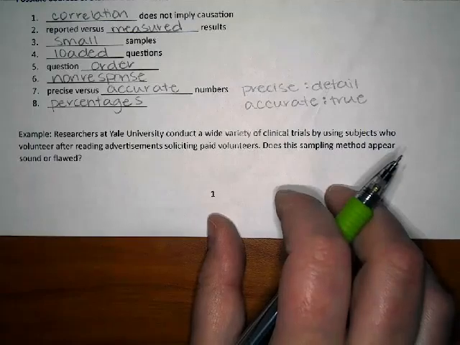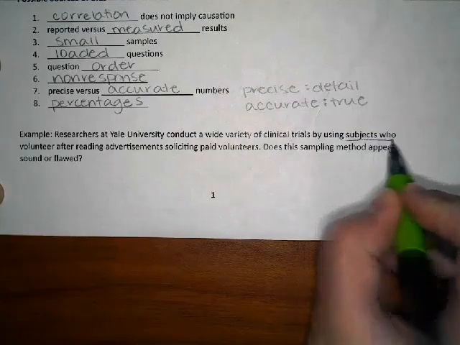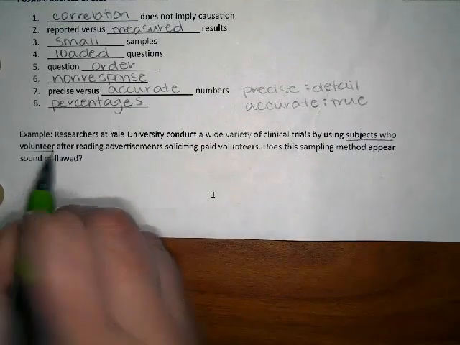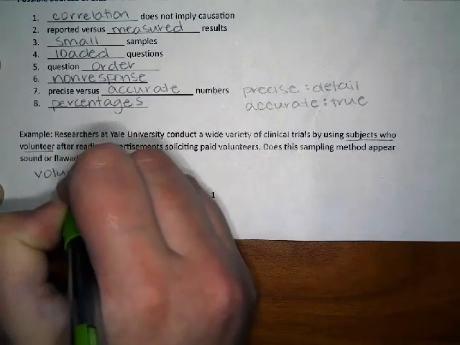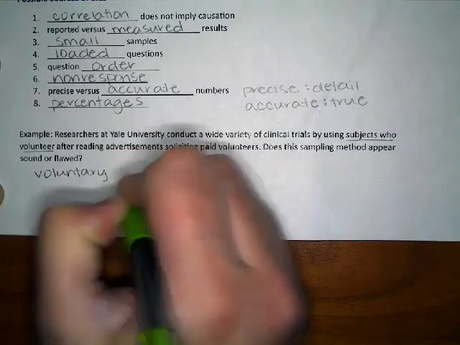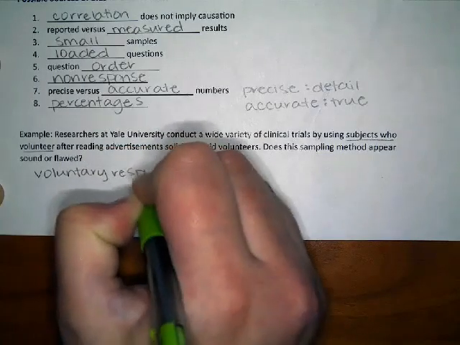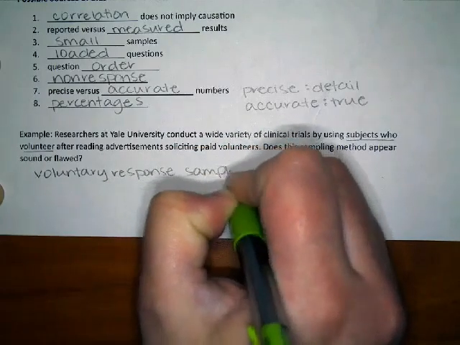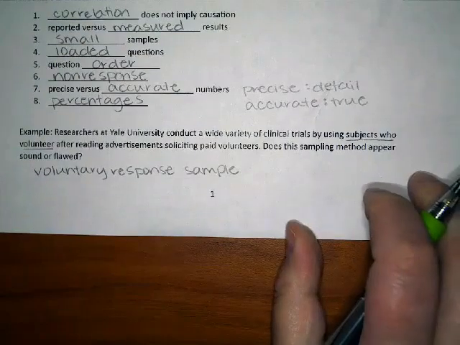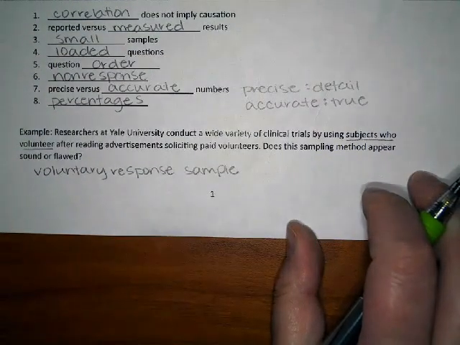So the issue here is that you're looking at subjects who volunteer. And so this is a voluntary response sample. And voluntary response samples are never representative of the population.